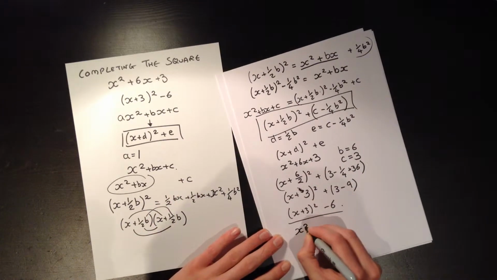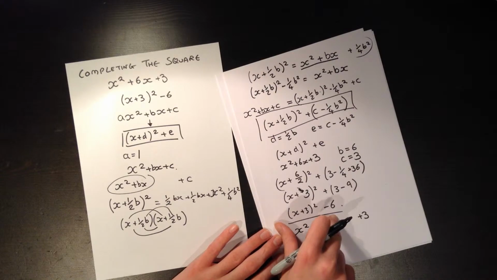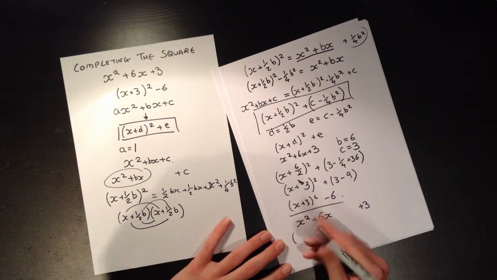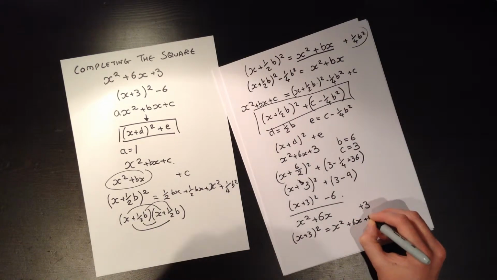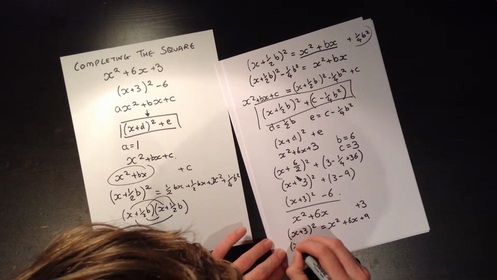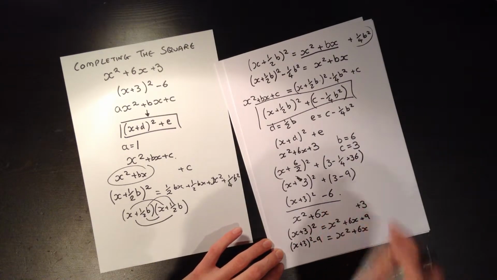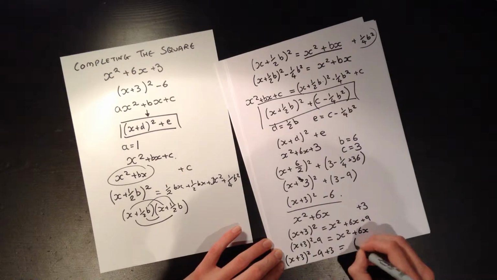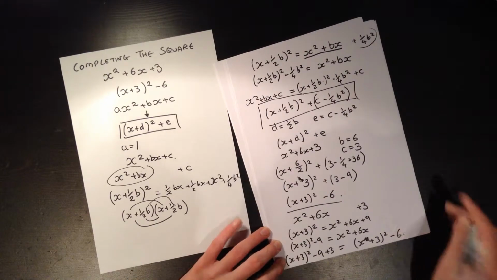So if we start with our example, the first step, remember, is to isolate the bits with the x in it. And remember that leap that we had to make to get half of b. So x plus 3 squared, and we can write that out as x squared plus 6x plus 9, pardon me. But we don't want the plus 9, so we're going to do a little bit of subtracting from both sides. And now put this into what we had there, x plus 3 squared minus 9 plus 3, and that equals x plus 3 squared minus 6, which is what we got there.